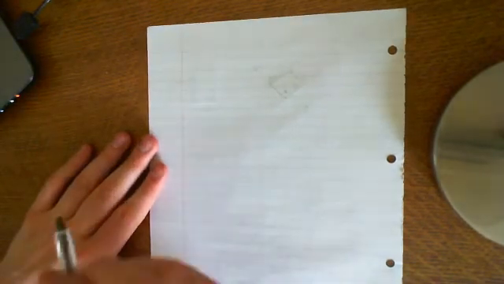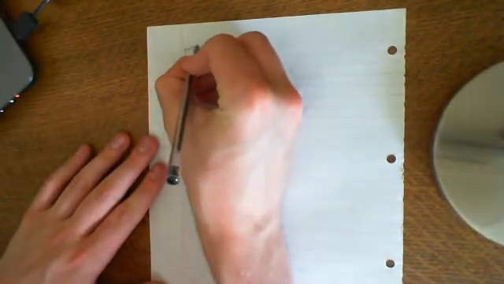Okay, so let me show you for p congruent to 1 mod 4.